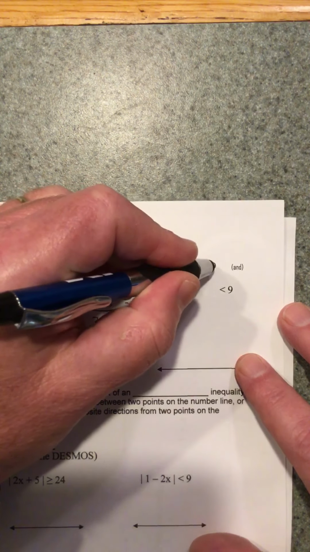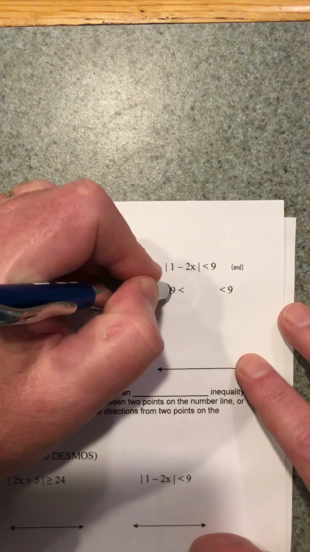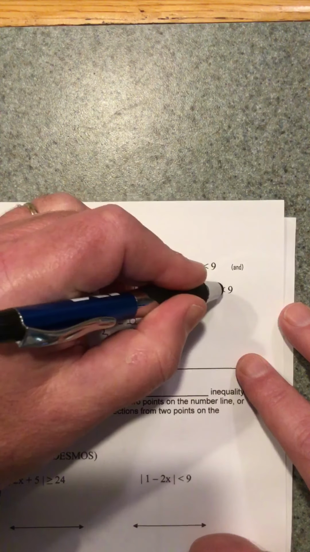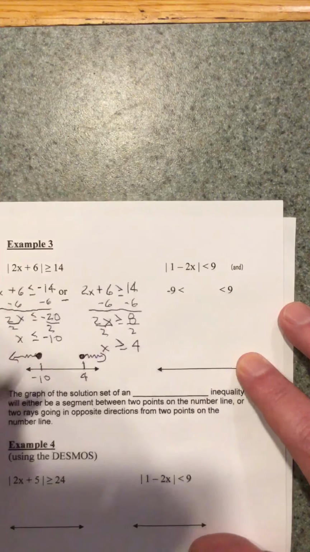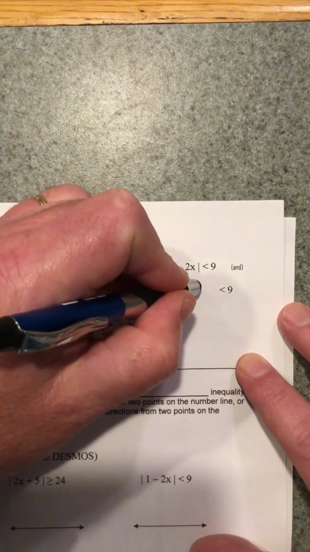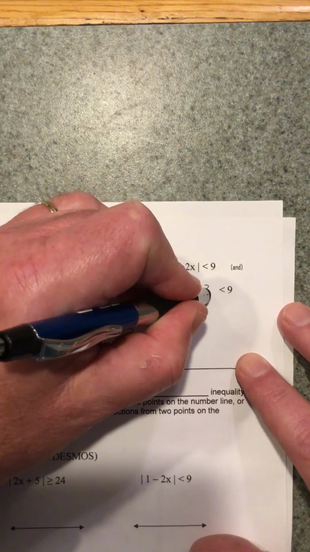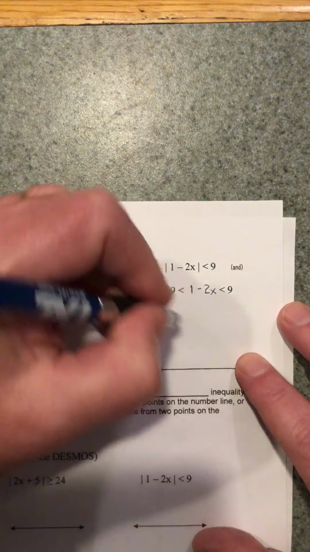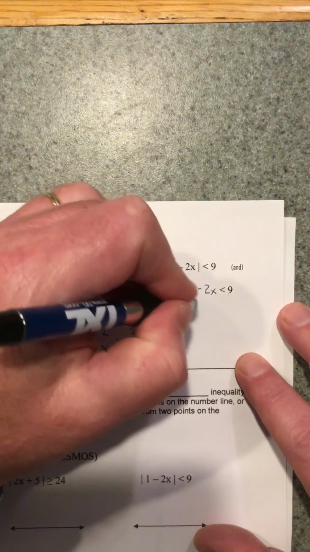A little bit of a different setup for the second absolute value inequality. I'm going to take this 9. Again, we're going to represent the negative value there. We're going to put that same inequality sign there, and we're going to put the positive 9 to the right. And all I'm going to do is take what's in absolute value brackets and put it right here between those two inequalities. So a little bit of a different setup here on purpose. Let's go through and solve this.